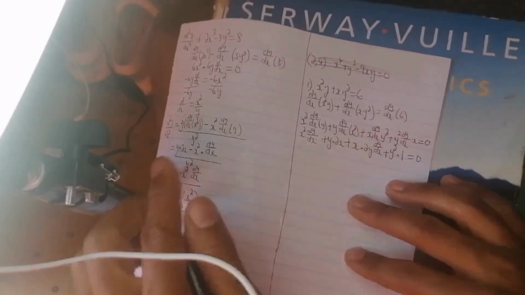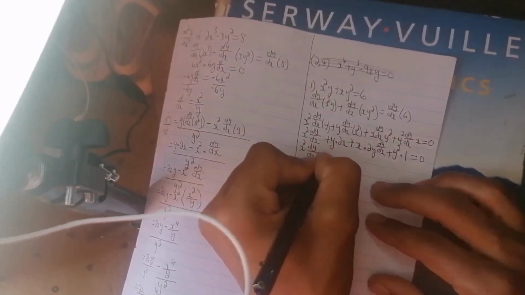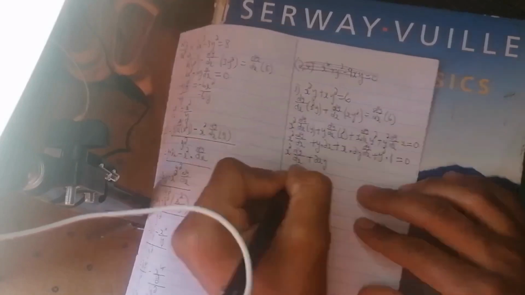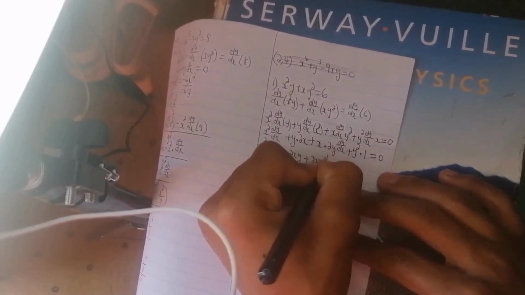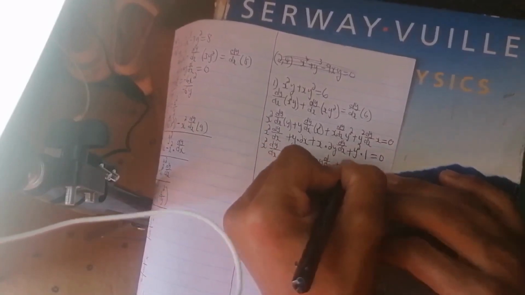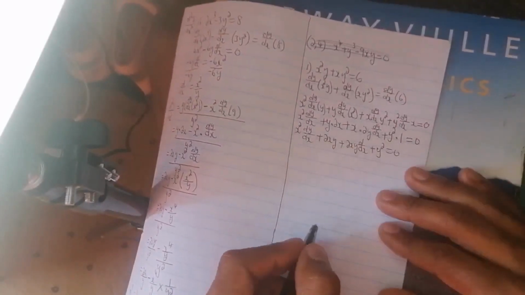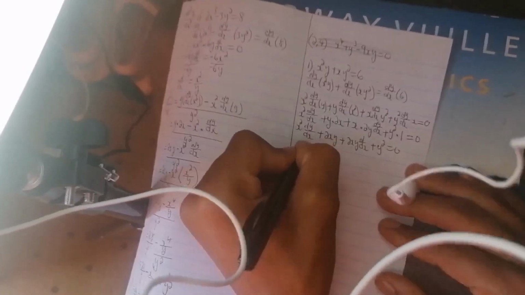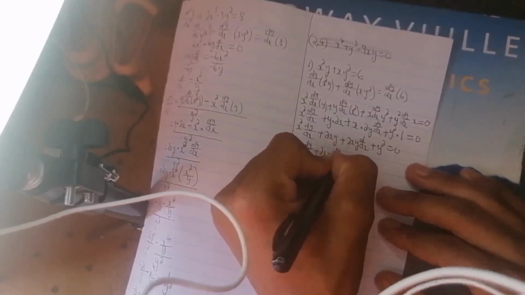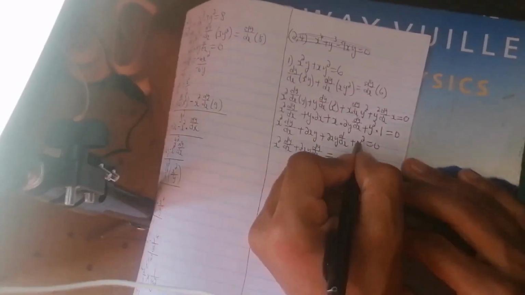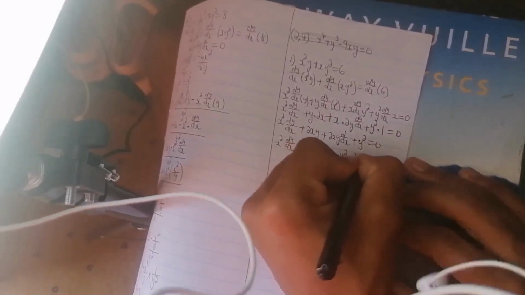So here I can have my x squared dy over dx, plus 2xy, plus 2xy dy over dx, plus y squared equals 0. Group the dy's and the dx's together: x squared dy over dx plus 2xy dy over dx. Take this to the other side, minus y squared. Take this to the other side, minus 2xy.